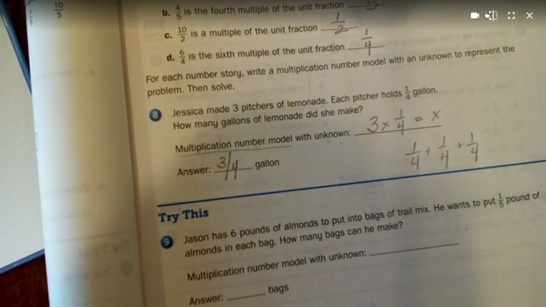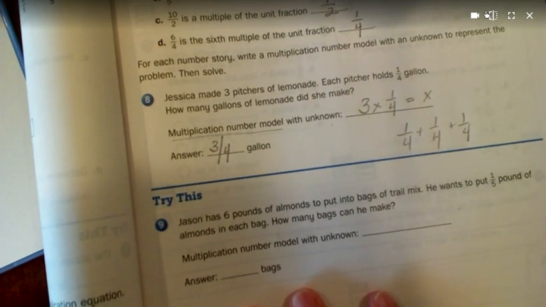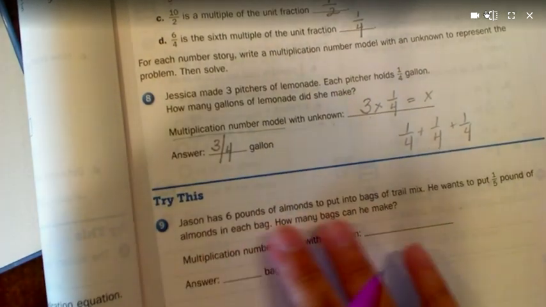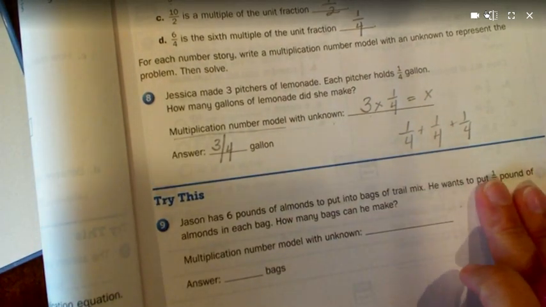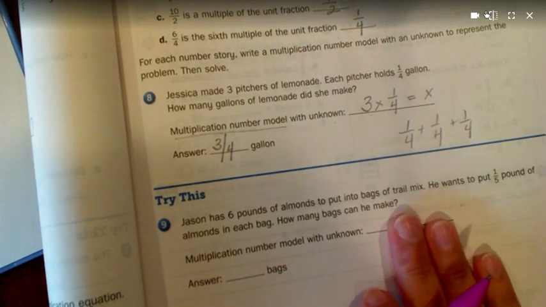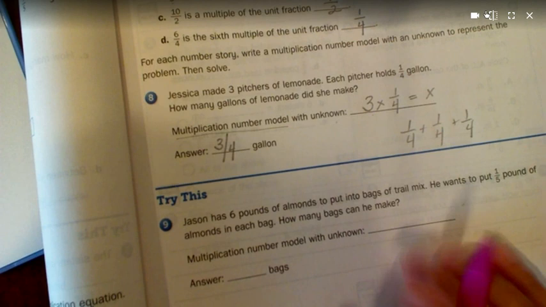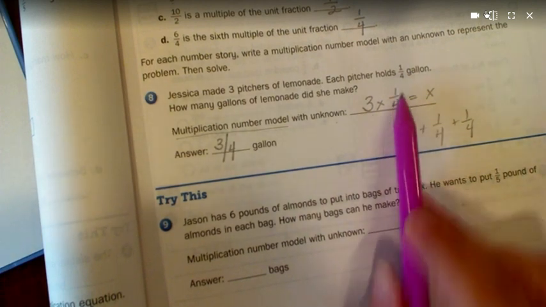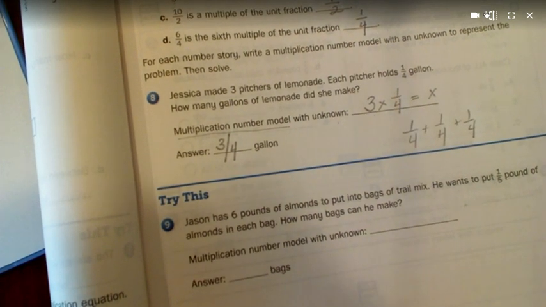Okay. And so I want you to try this one on your own. Jason has 6 pounds of almonds. He wants to put a 1/5 pound of almonds in each bag. How many bags did he make? So just write your multiplication sentence just like above, and then see if you can figure out the answer.